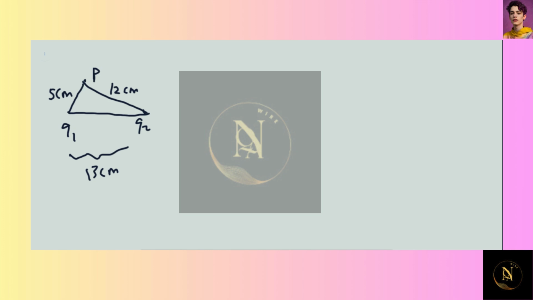So for part A, we have 4 configurations of different signs of Q1 and Q2. We want to label the electric field for different configurations. Suppose we have positive and positive. Then for the point P, this is pointing up, this is pointing to this direction, and that one is pointing to this direction. So the Y component has to be pointing up.